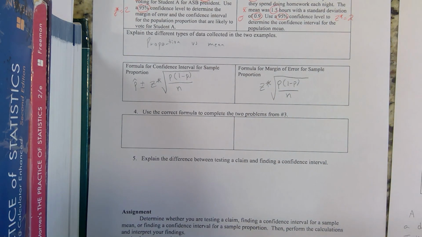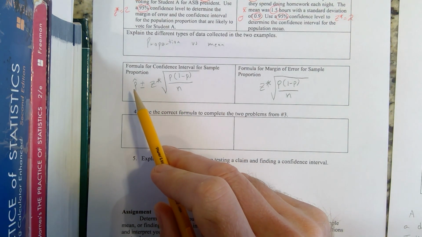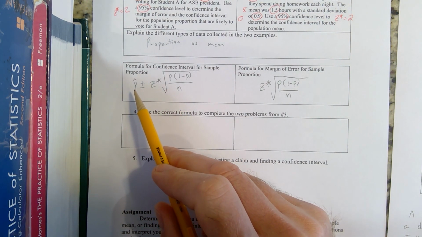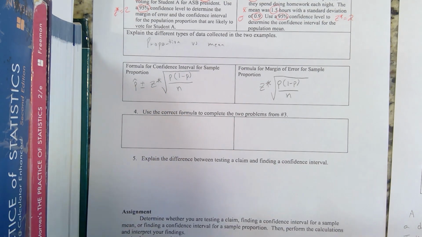So when you see polls for the presidential election, this is what they're going to be doing. They're going to say, oh, 40 whatever percent say they're going to vote for this candidate with a margin of error of plus or minus 3% or 5% or whatever it is.